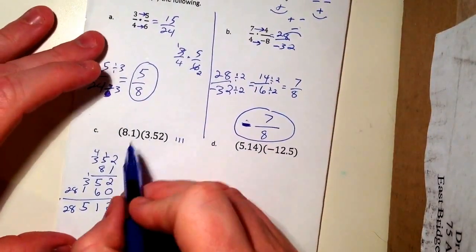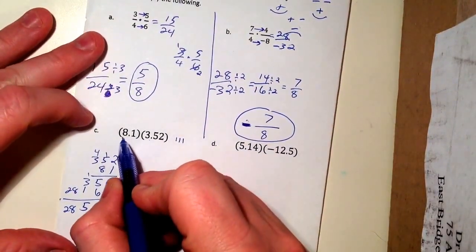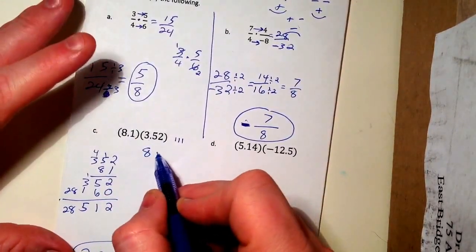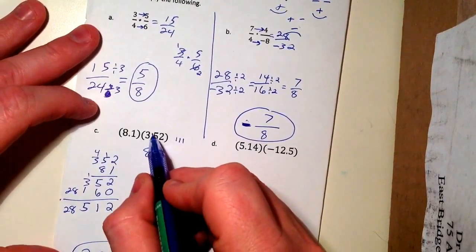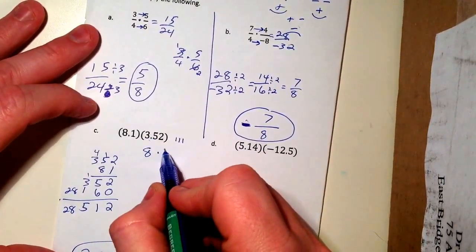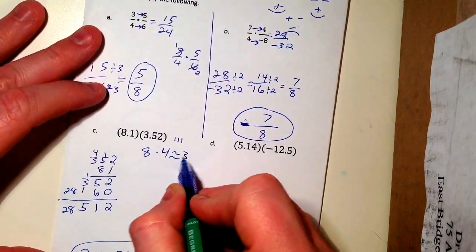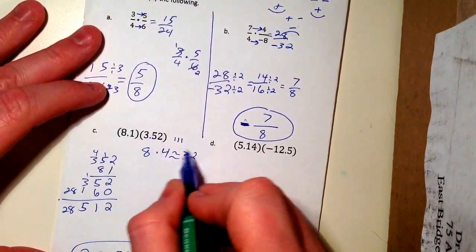Here's the way I like. I like to sit there and say, well, 8.1 is close to 8. 3.5 is close to 4. You could say 3. That's okay. All right. So you can sit there and say that's around 4 or 3. Doesn't matter. But 8 times 4 is around 32. So this answer is around 32.